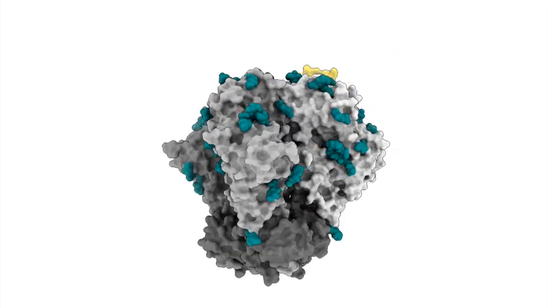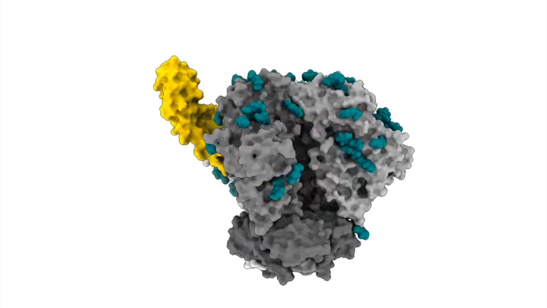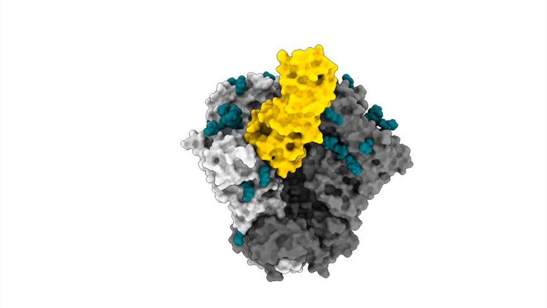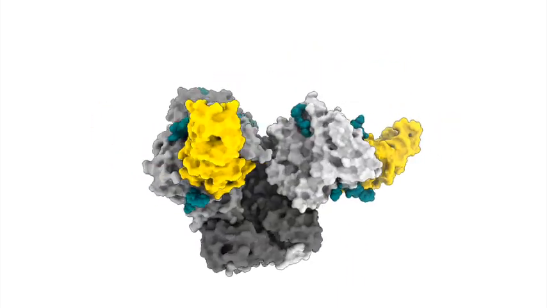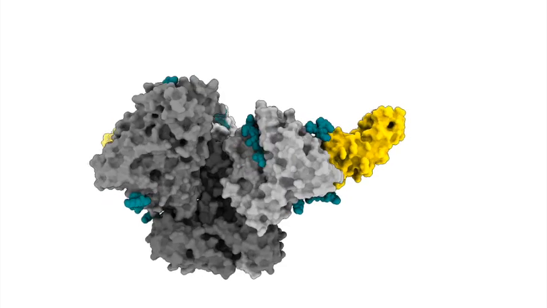Using trimers designed to bind to only 1 or 2 copies of CD4, we visualized a single copy of CD4 bound to a closed trimer, and 2 copies of CD4 bound to a partially open trimer.